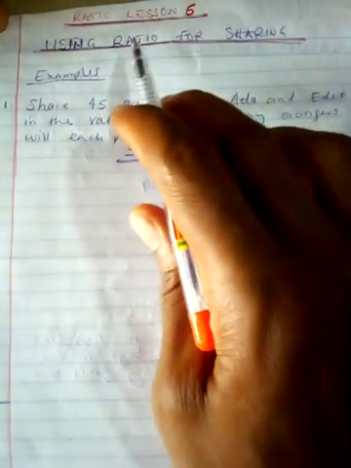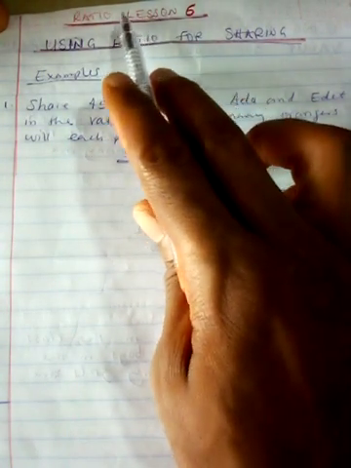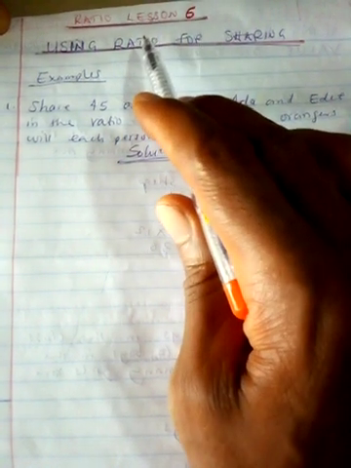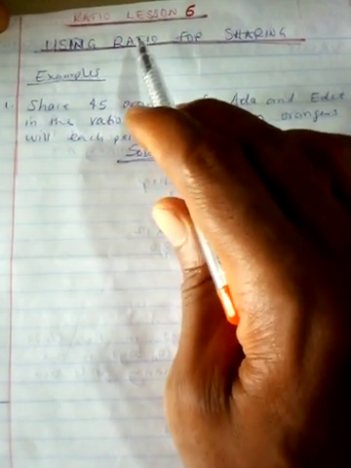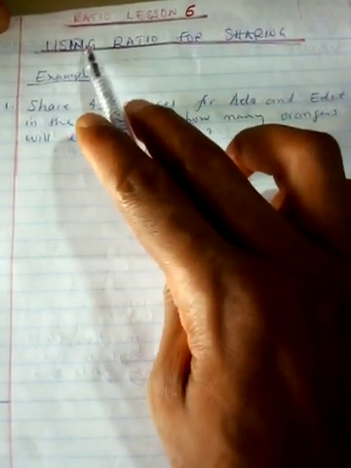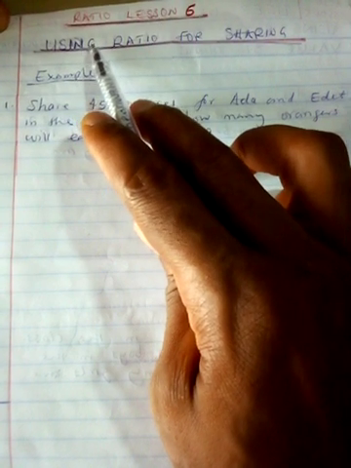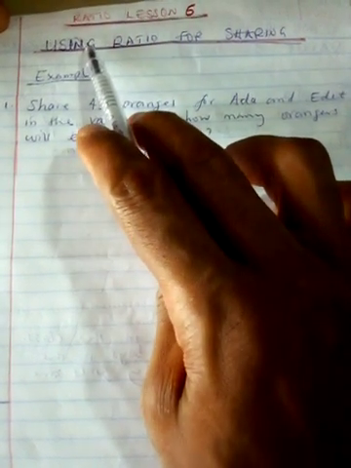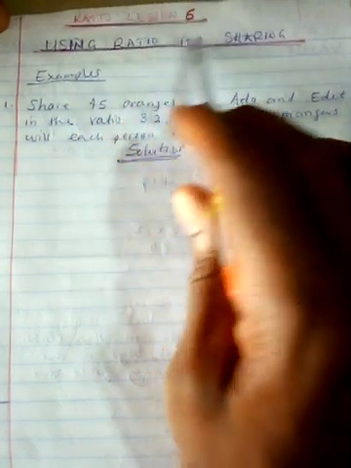Previously, we have done lessons 1 to 5, and this is lesson 6 on ratio. In this lesson, we are still talking about the uses of ratio. In the previous video, we talked about using ratio to find the corresponding value of quantities. In this video, we are talking about the second use of ratio, which is using ratio for sharing.